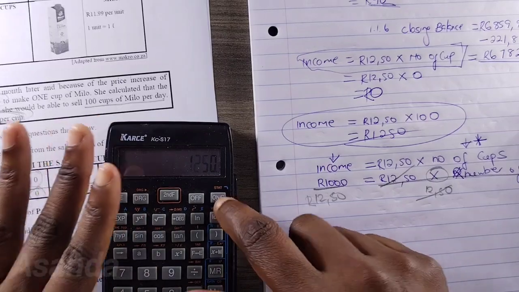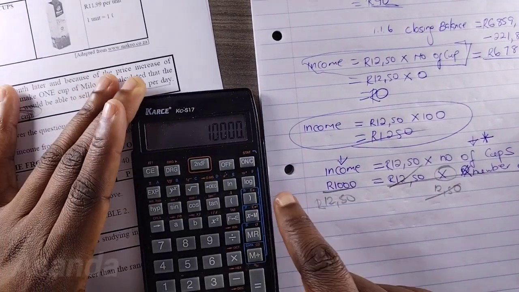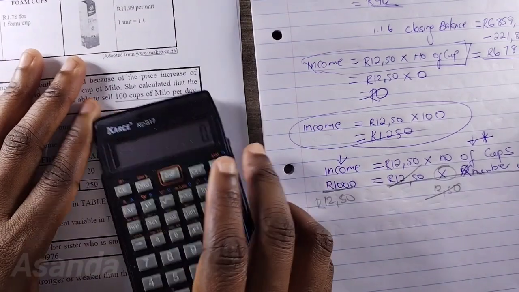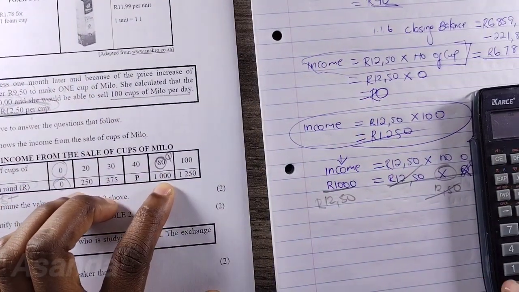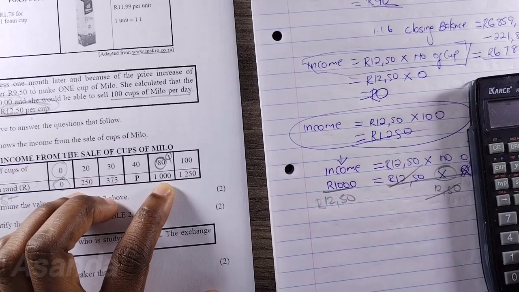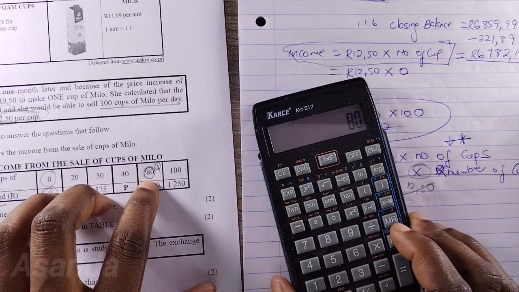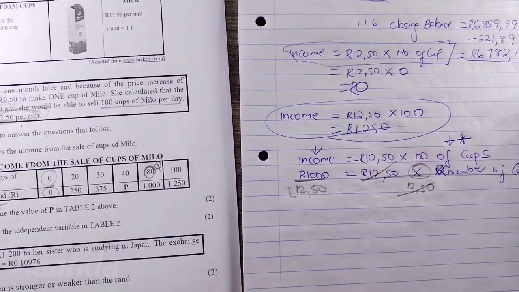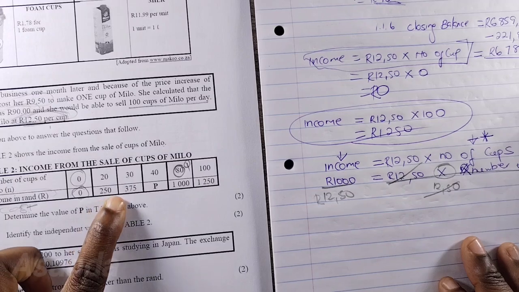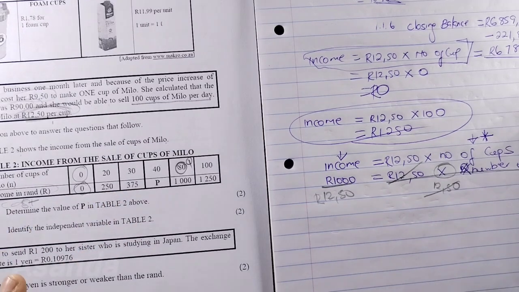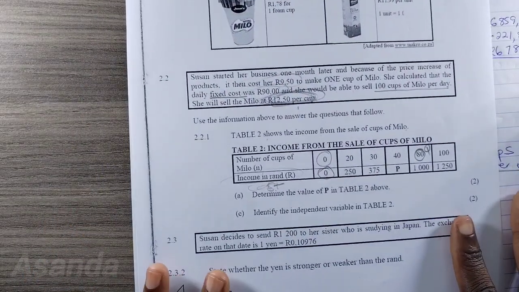And then we have 1,000 divided by 12 rand 50. 80 cups. See? There we go. So even if they asked us the number of cups, we'll still be able to get it.